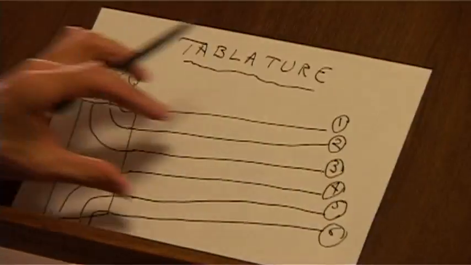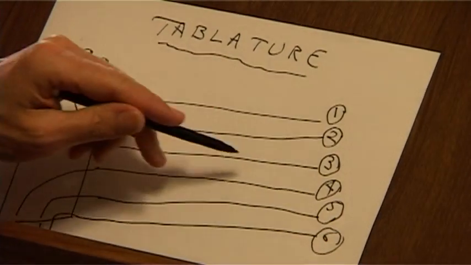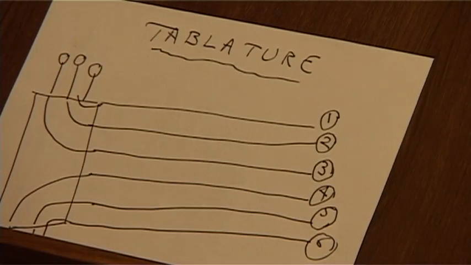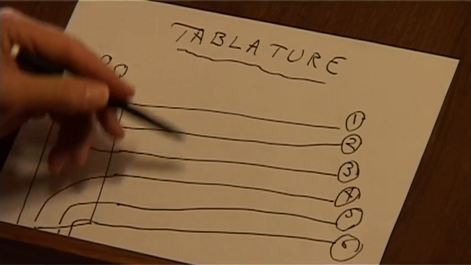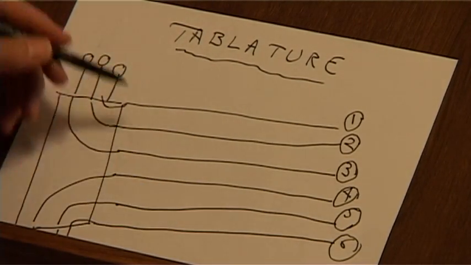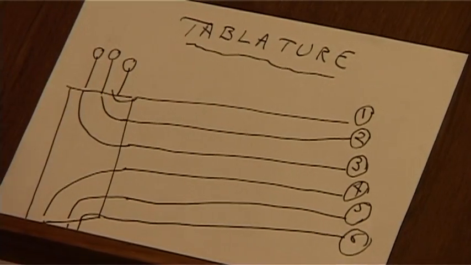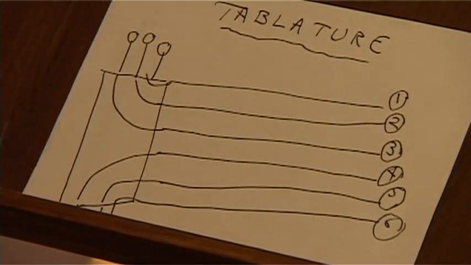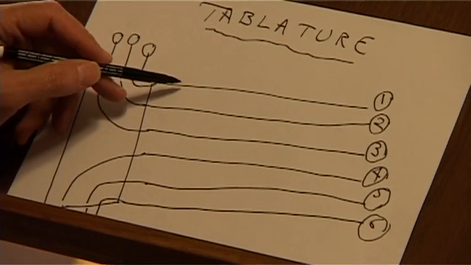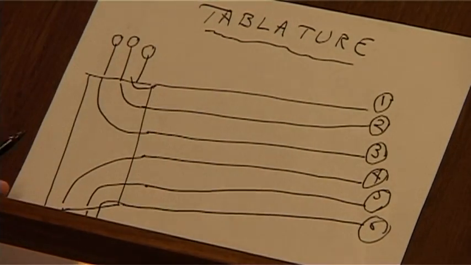Okay, so that's the strings. The lines symbolize the strings, the horizontal lines. Now, there are going to be some vertical lines too, but let's wait before we get into them. What I'm going to do is show you how the frets are drawn on the line.